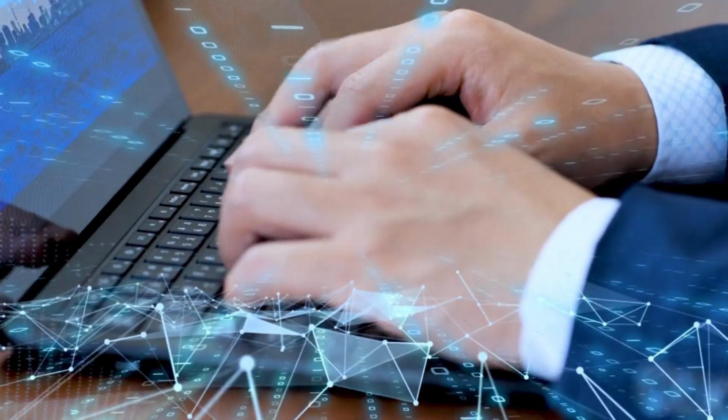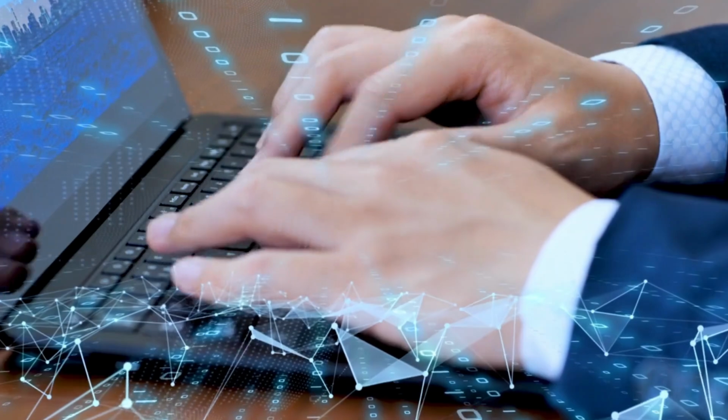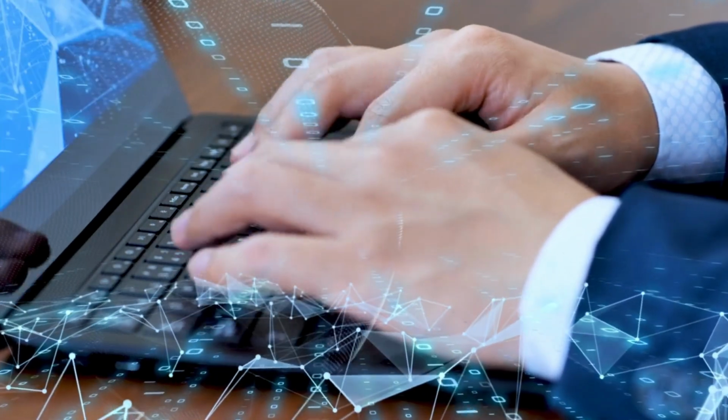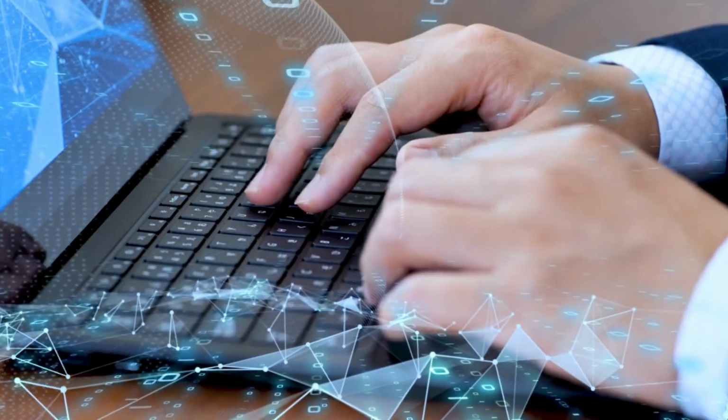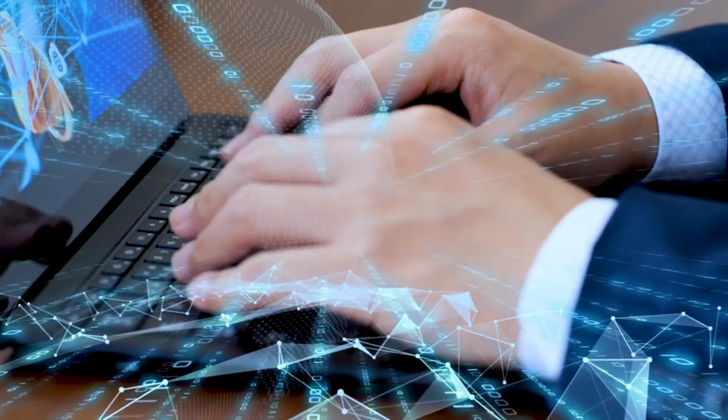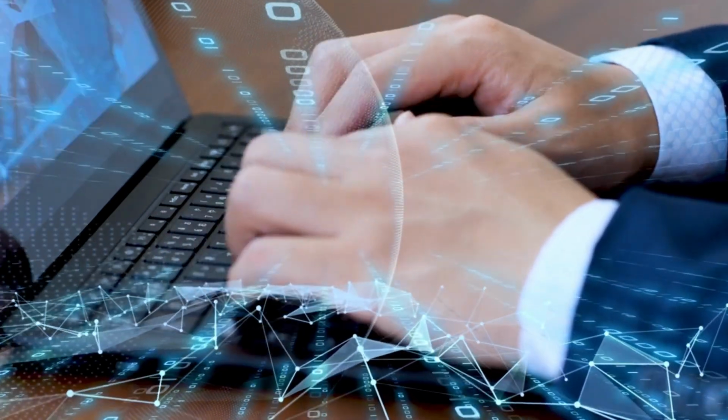The future of AI is here right now. And it's not just for tech giants or those top secret research labs anymore. It's about to become part of our everyday lives. And honestly, we're just scratching the surface of what's possible.